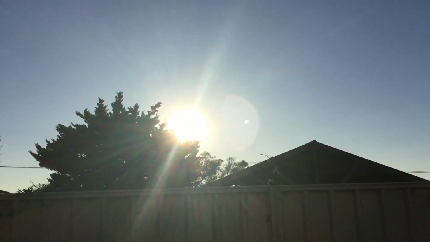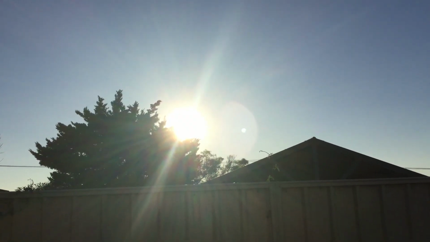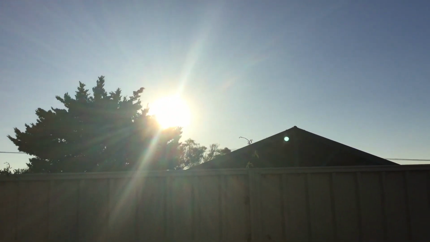All colour is light, and light is a transverse wave. This means the particles move at right angles to the motion of the wave, like these waves. The sun emits electromagnetic radiation. This includes infrared radiation, UV rays, X-rays, and visible or white light.